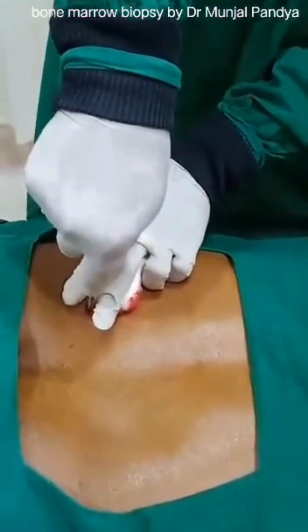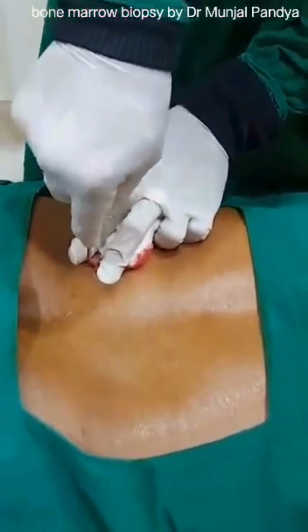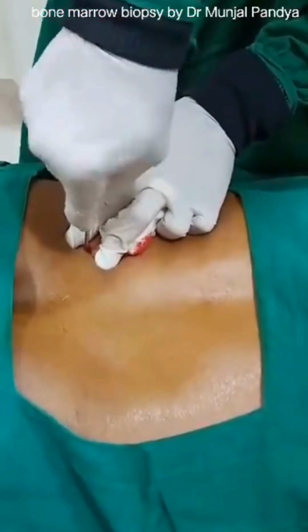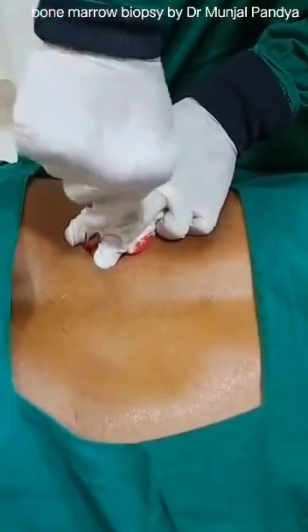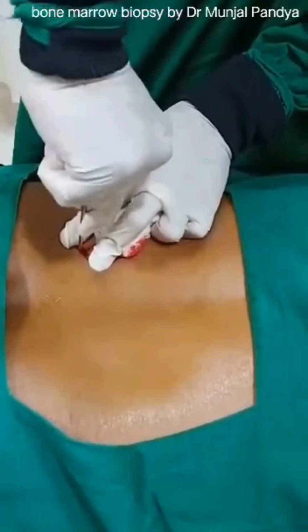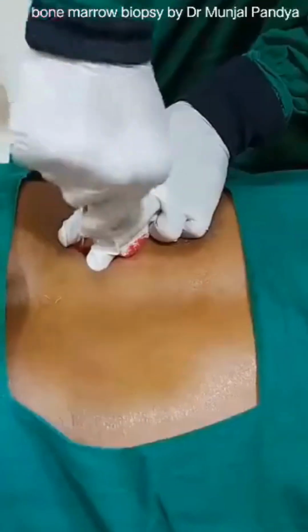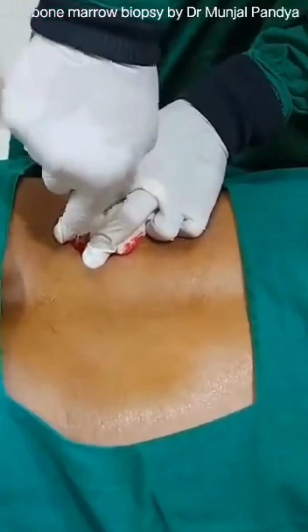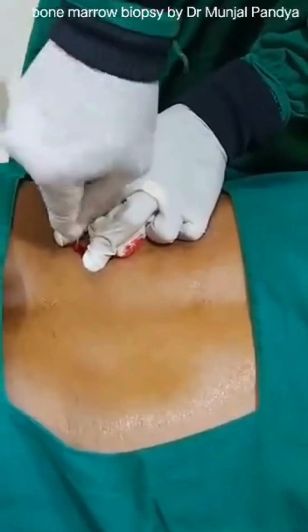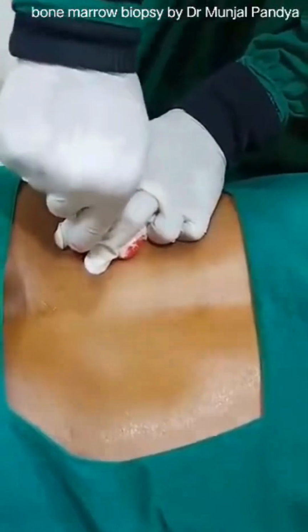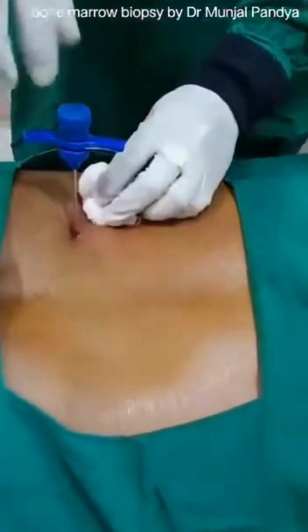So you can observe my wrist movement and bone marrow needle. I am going into the bone gradually, and once you get into the bone, you get the firm feel that okay, it is in the bone marrow. You have to take extra care just to avoid the bleeding, because this patient, as I told you, has a 7,000 platelet count. So now I am almost in.